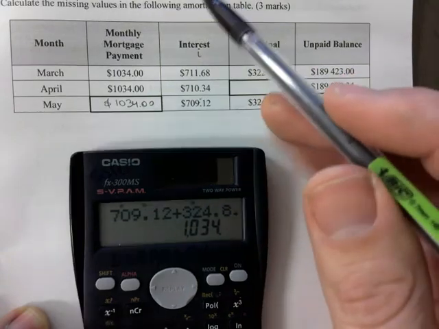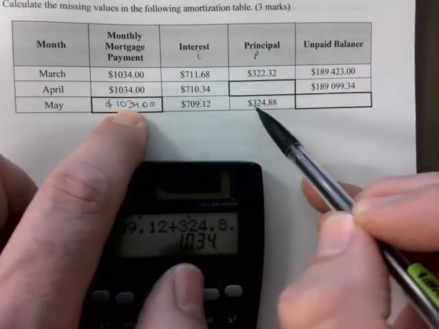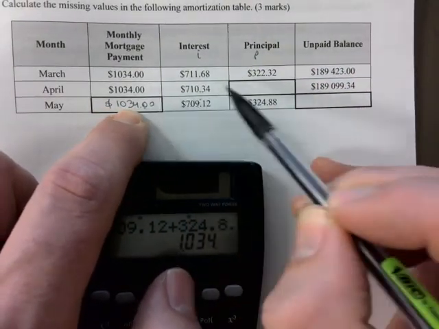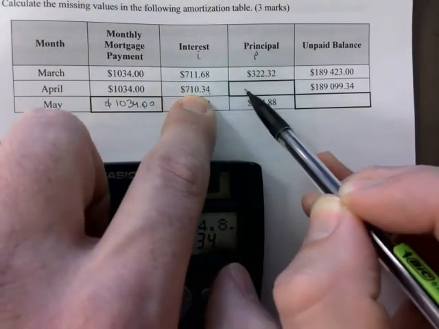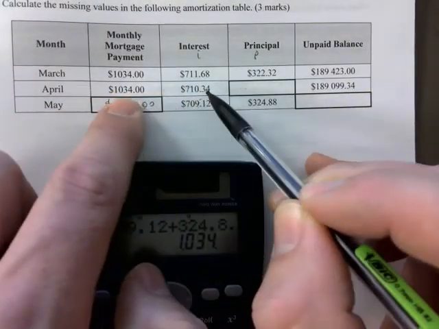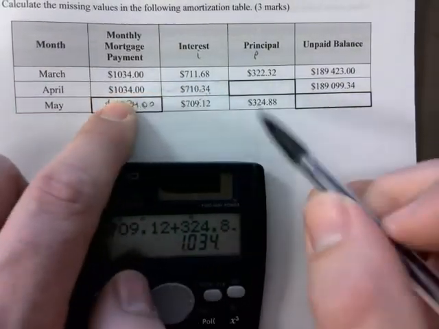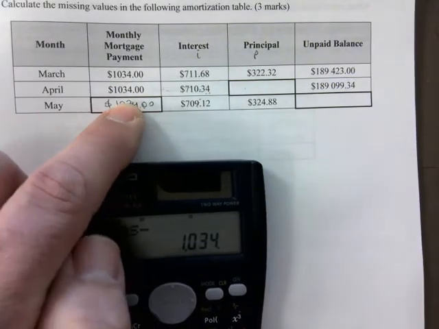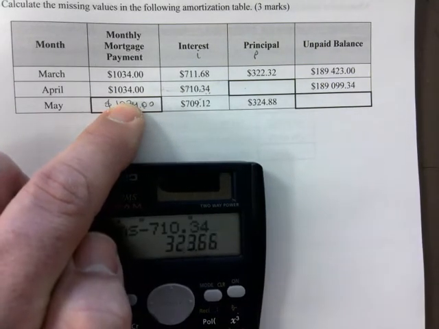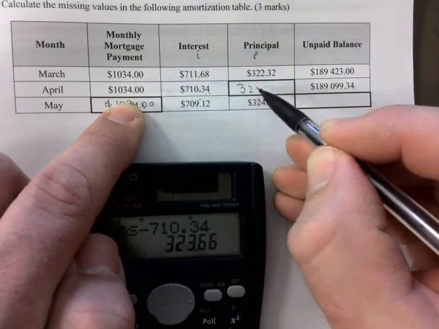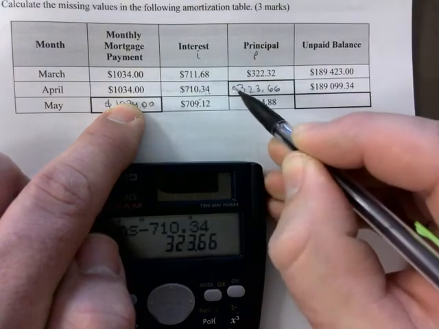So these two always make up your payment. Therefore, if you have one of these boxes missing, just subtract. So we would go minus 710.34. So this is 323.66.